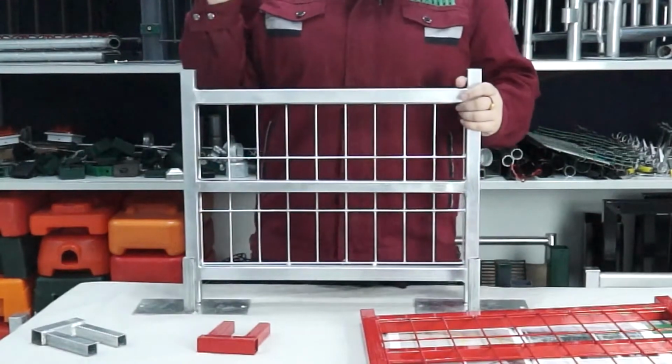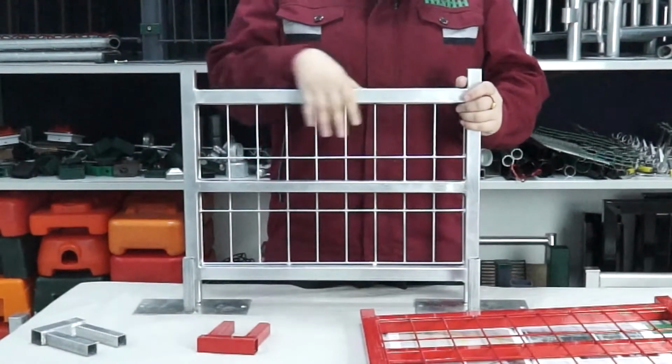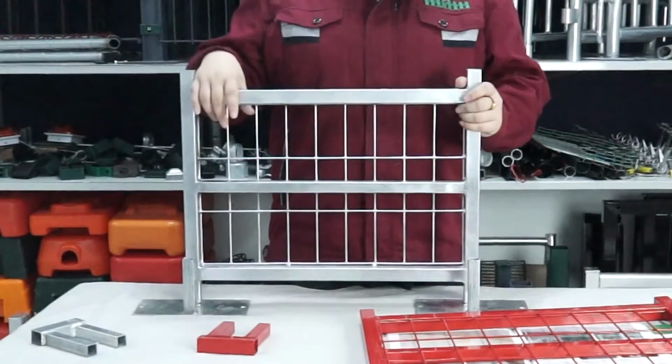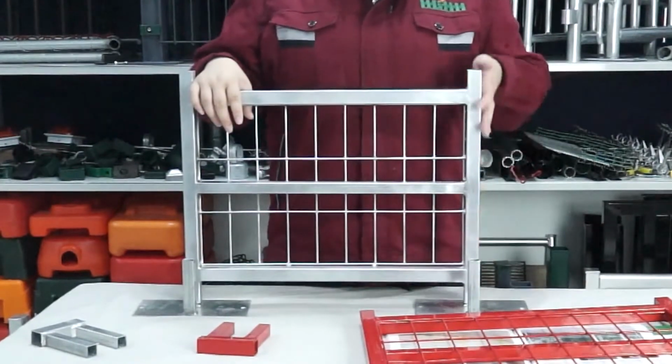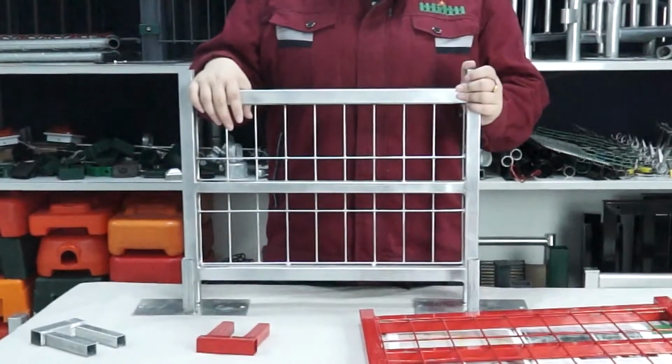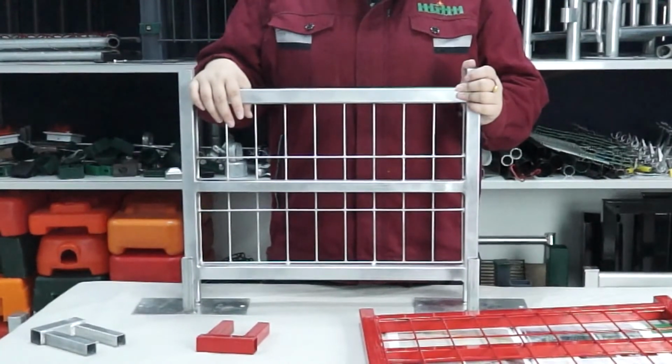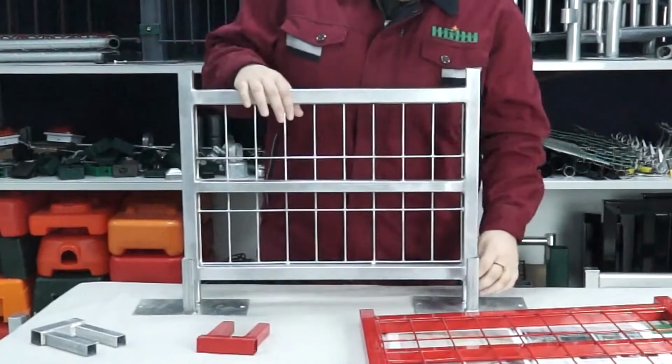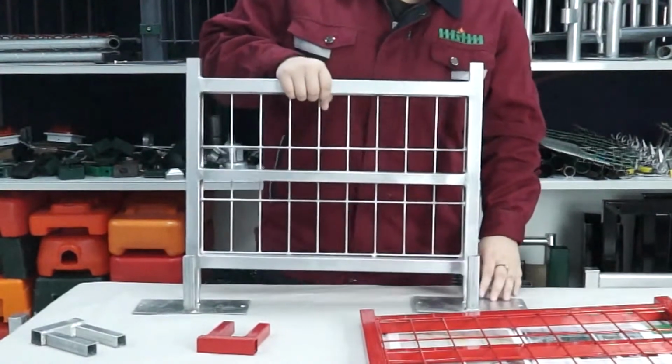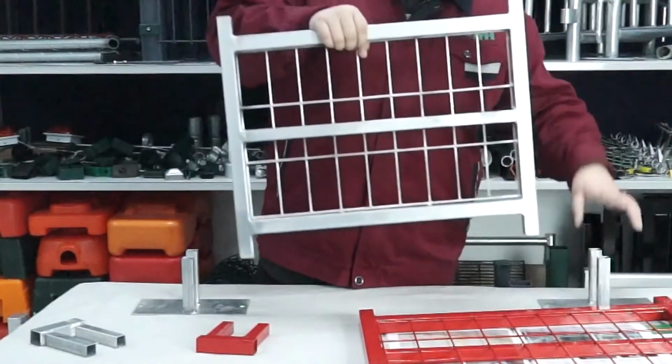And we can also use a higher zinc coating of about 400 to 500 gram per square meter. So look at this one.